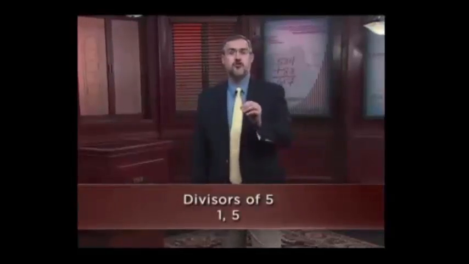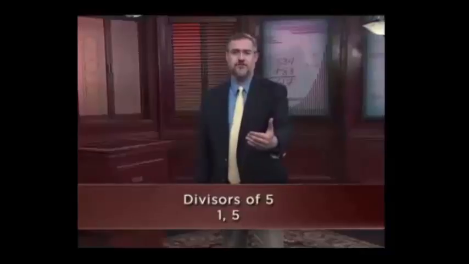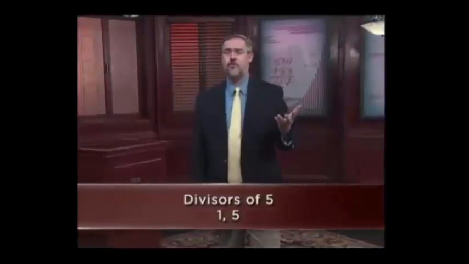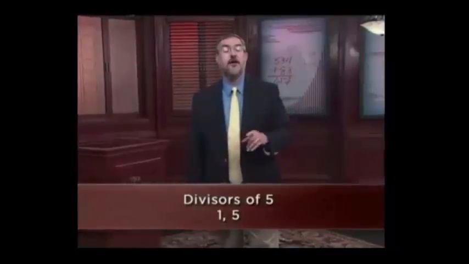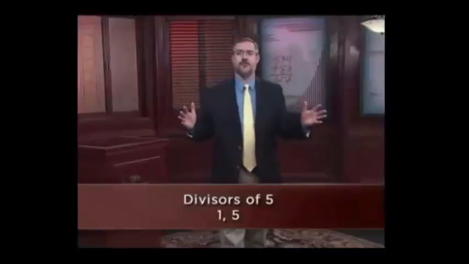And the numbers 2, 3, and 4 are not divisors of 5. You can try to divide 5 by either 2 or 3 or 4, but you're going to find that they are not divisors of 5. And obviously, no number bigger than 5 is going to be a divisor of 5 either. And that leads us then to a very important definition, which is satisfied by the number 5 and lots of other numbers. Here is that definition.